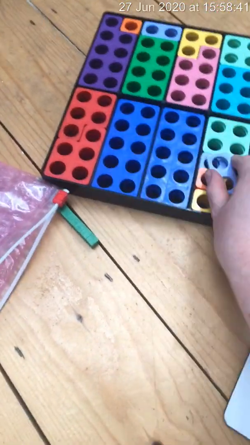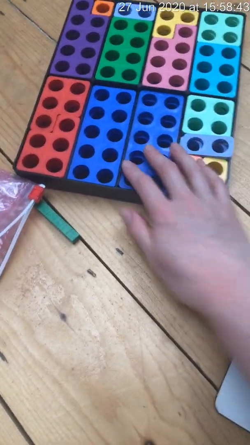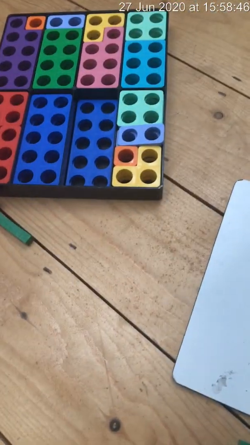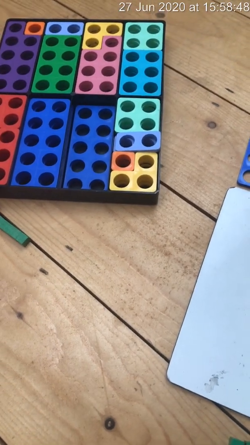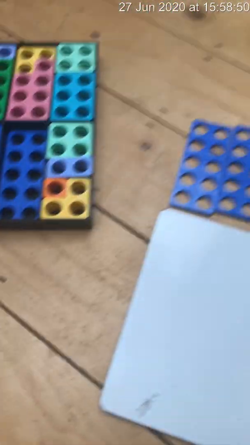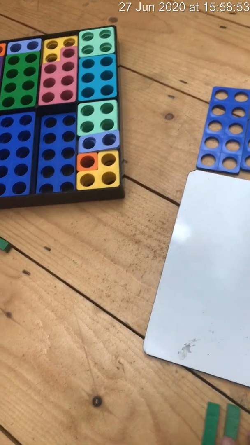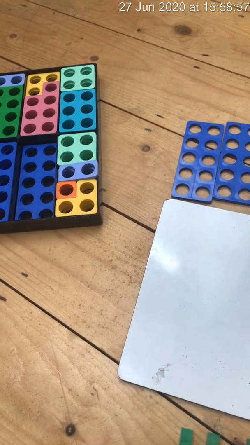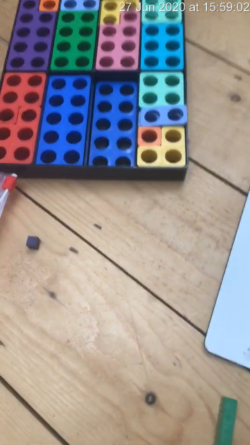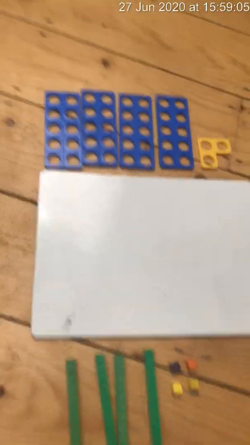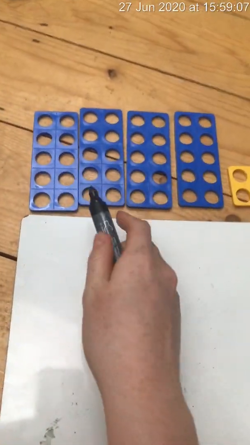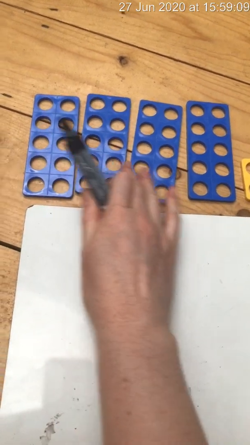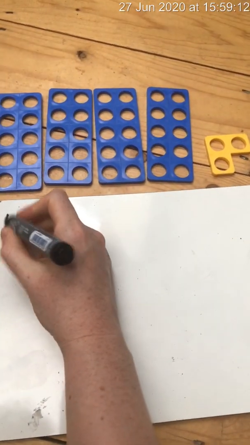Okay, right, we're just going to do one more together. Turn my whiteboard over, and I'm going to make a new number out of Numicon. Okay, and out of my Deans. Okay, there we go. So let's have a look. Let's count out my Numicon. I've got 1, 2, 3, 4 tens.